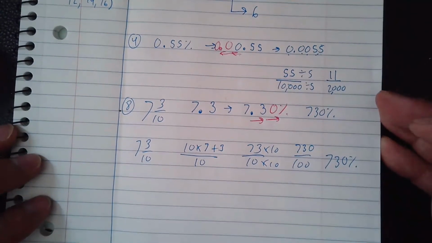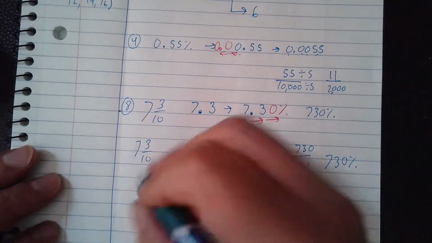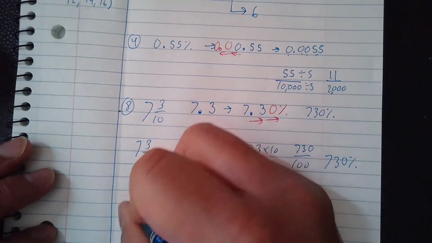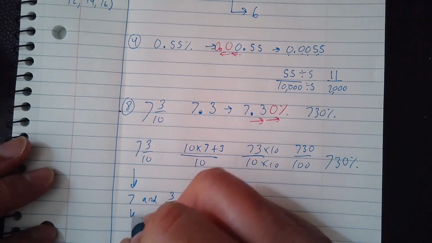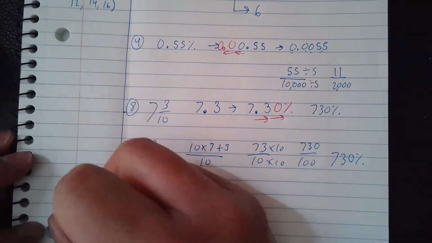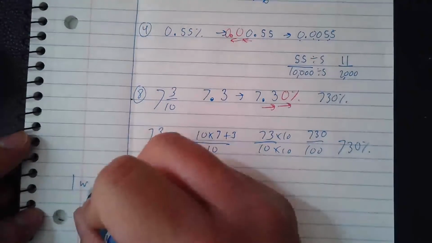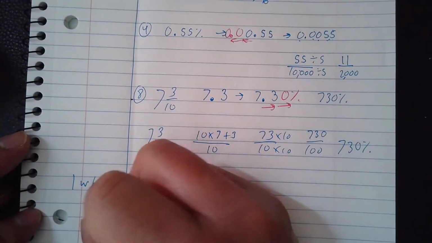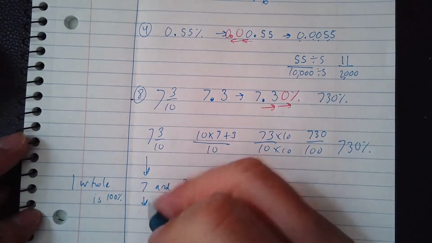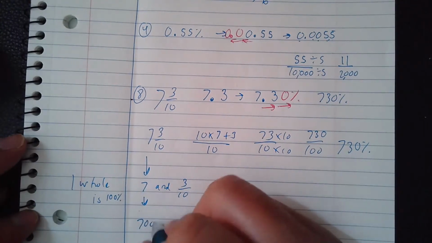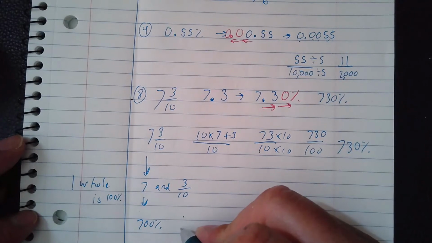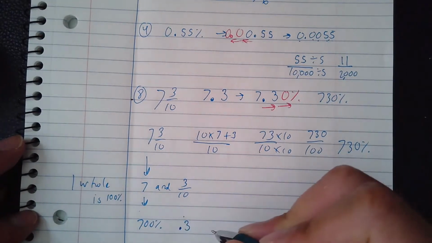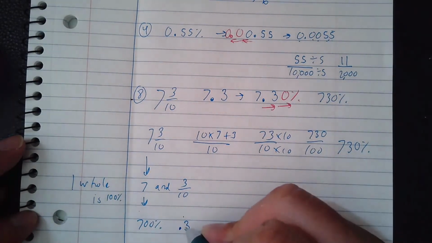Okay, 2 ways. Third way to do this, I keep doing this, but it's up to you. 7 wholes, that's 7 and 3/10. 7 is 7 wholes, and just a reminder on the side, 1 whole is 100%. So you have 7 of them, that's 700%, and this is just 3/10, 0.3, right?